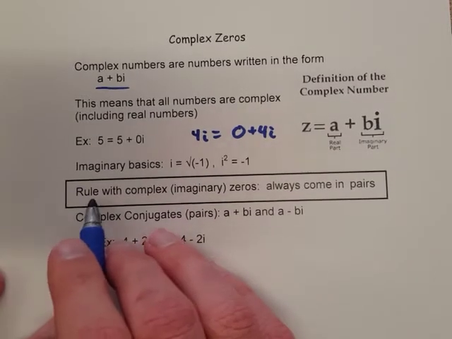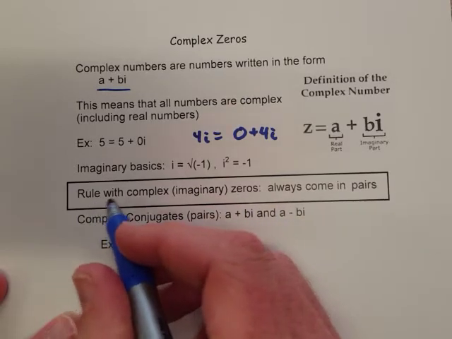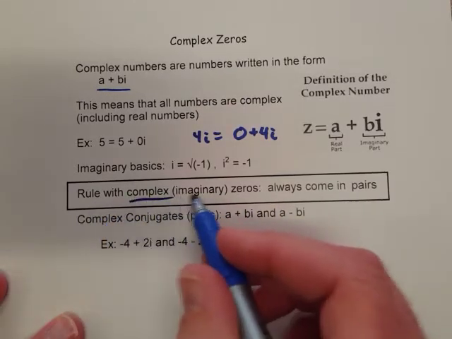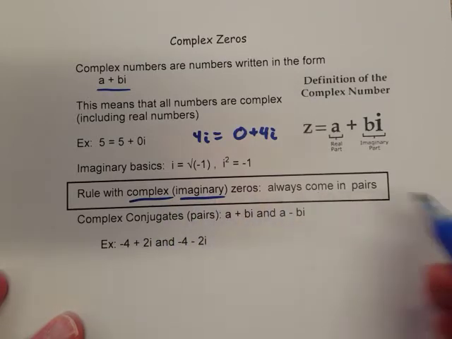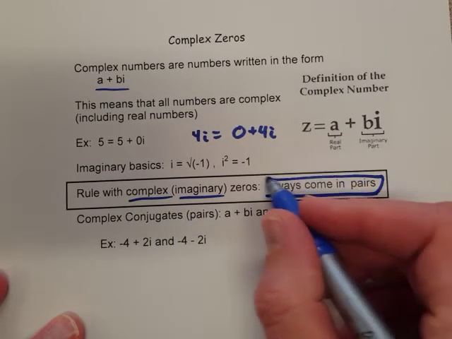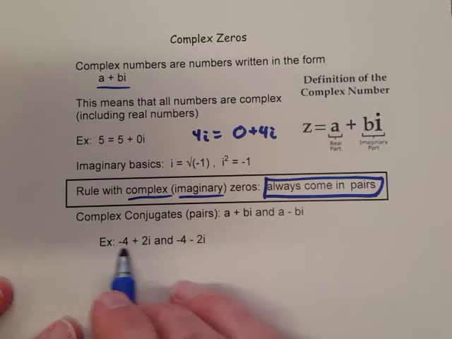But here's a really important rule. This is the main thing I want you to get from this slide, is that complex zeros, and in this case we're talking imaginary specifically, they always come in pairs. That is super important.